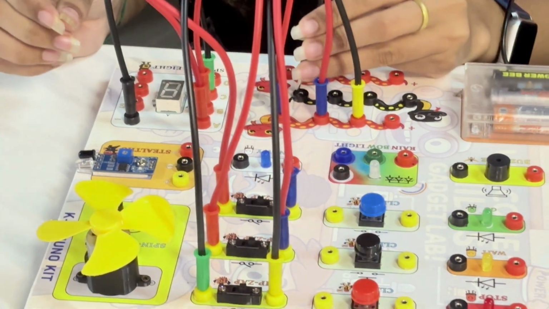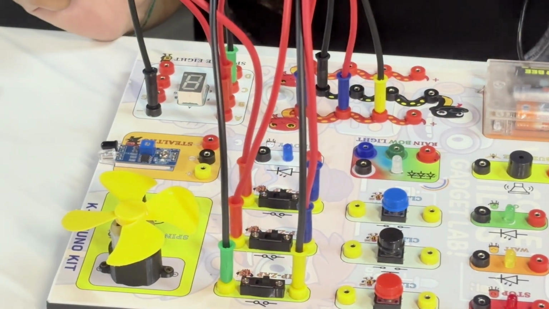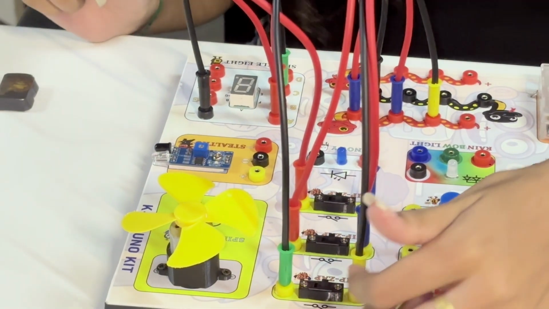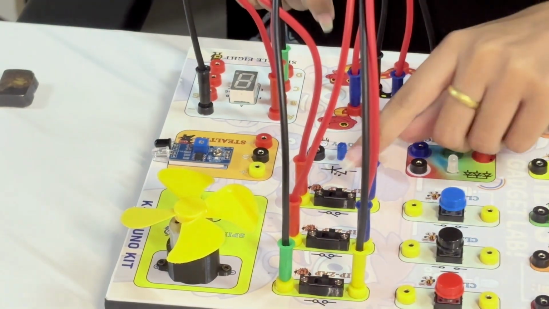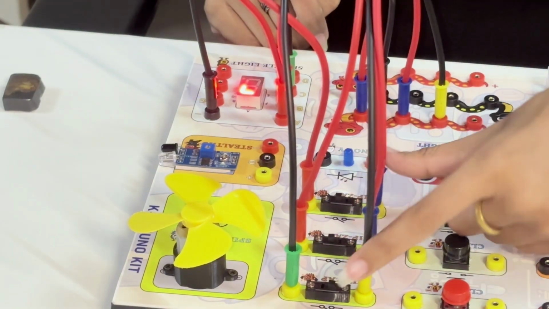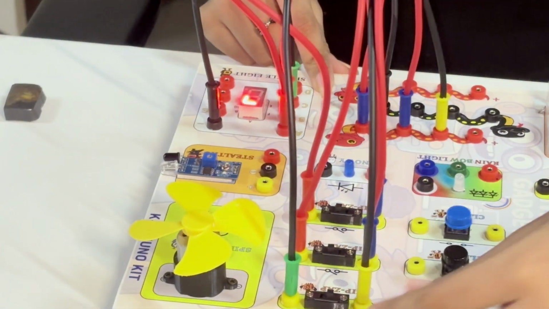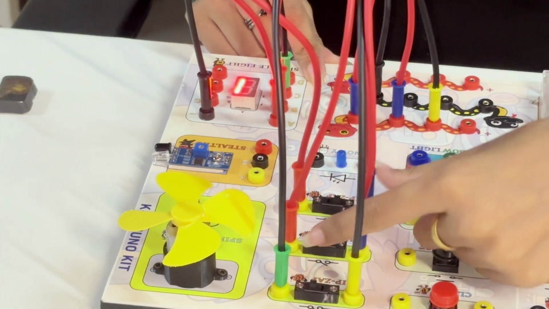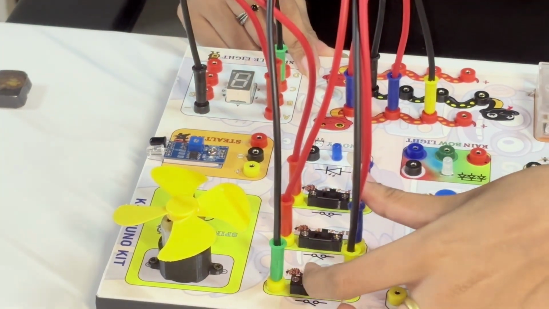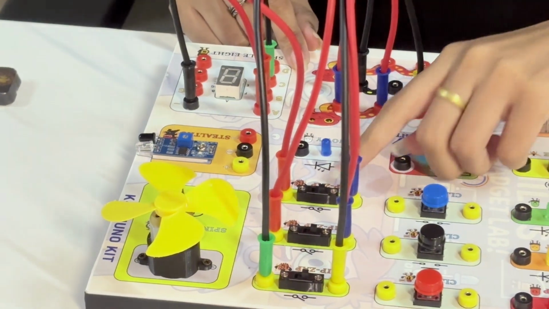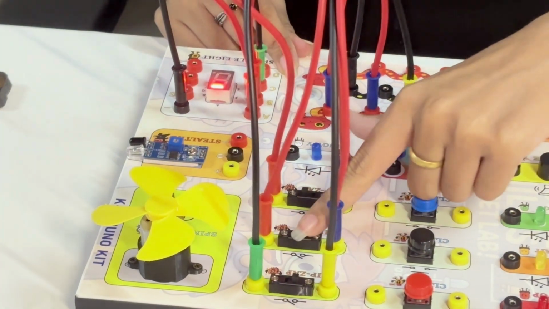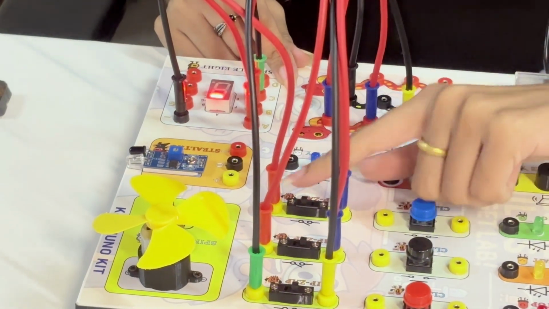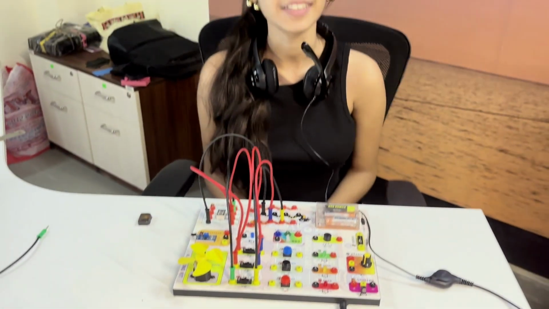negative to the ground. Now, let's check the display by turning the switches on one by one. Let's see. Now let's see again. And this is how it's done.